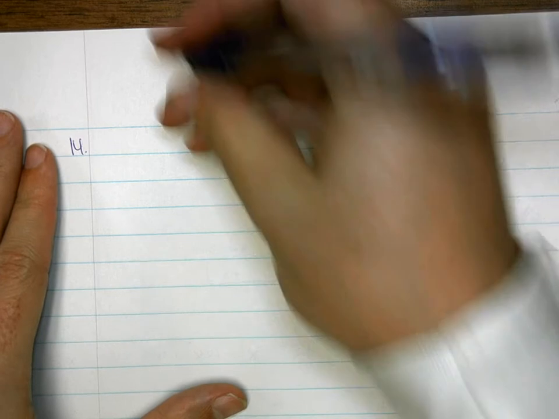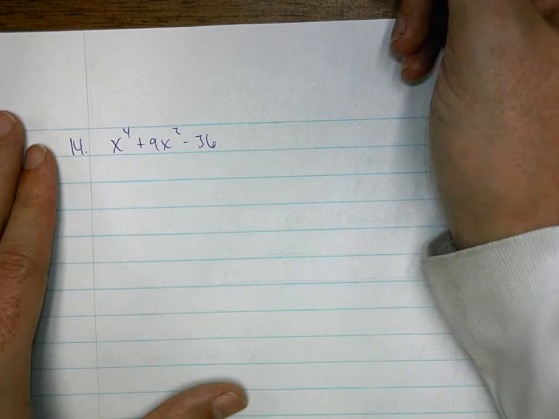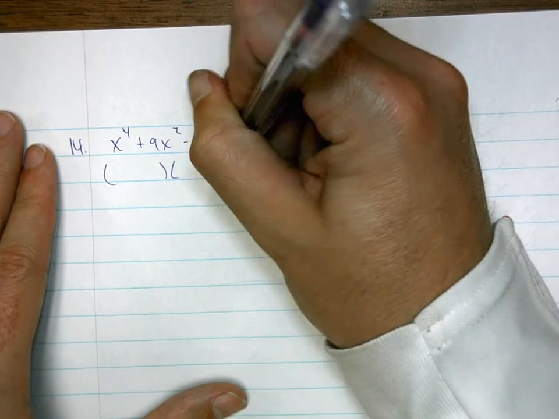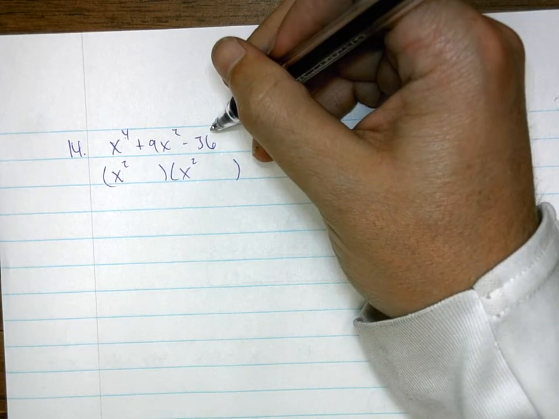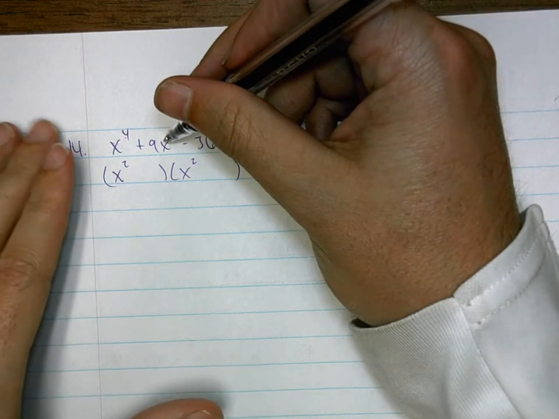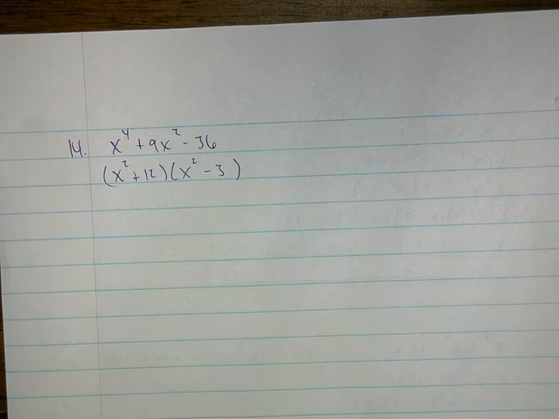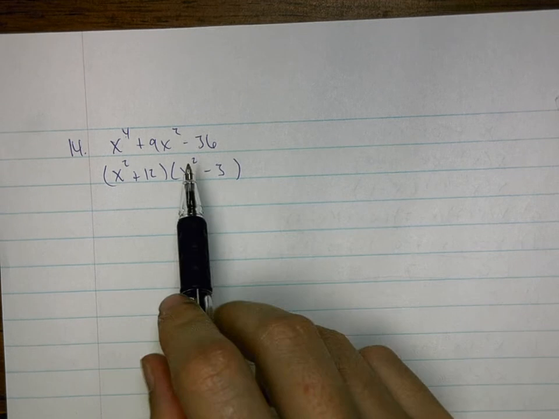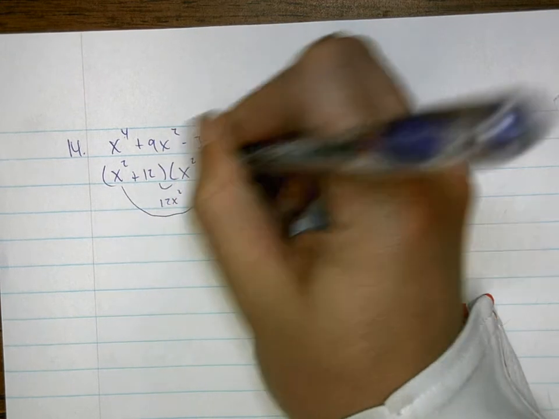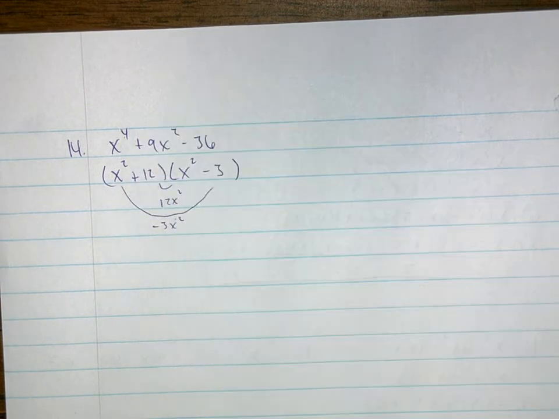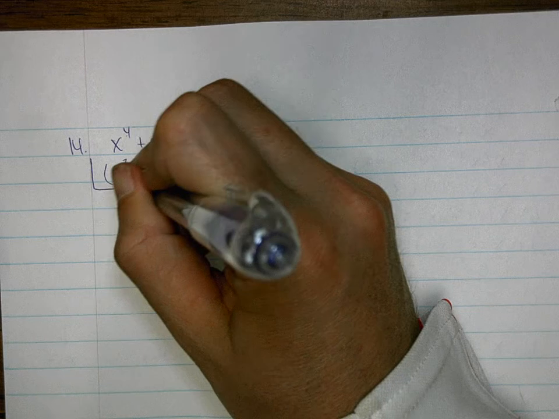For 14, x to the 4th plus 9x squared minus 36. So if we factor this, two things that multiply to be x to the 4th are x squared. Two things that multiply to negative 36 but add to a positive 9, that would be a positive 12 and a negative 3. Because 12 times x squared is 12x squared. 3 times x squared is negative 3x squared, and they combine to be positive 9. So that's correct. And these guys can't be factored anymore. So this would be your answer for part A.